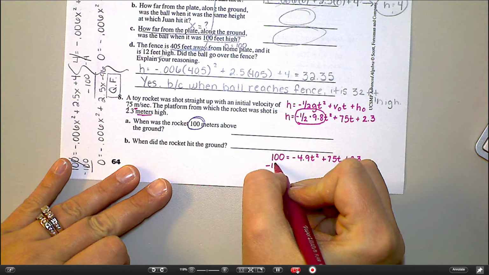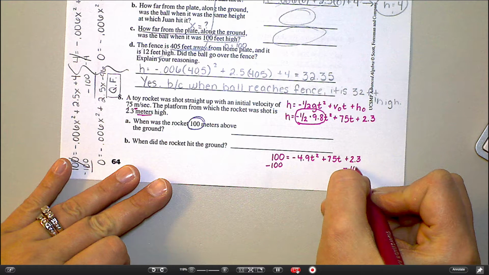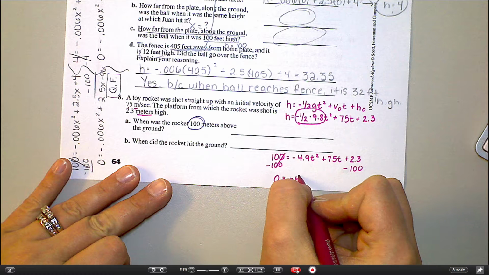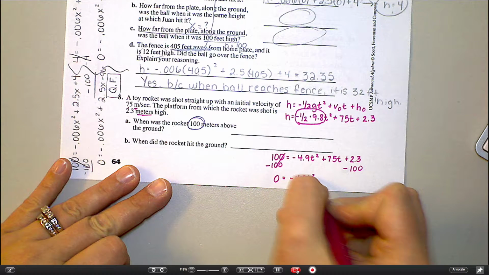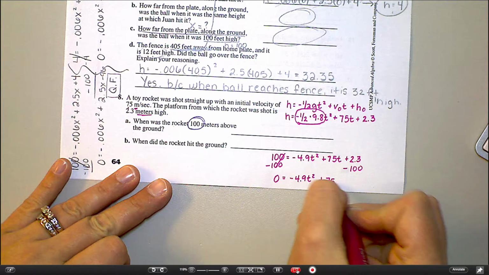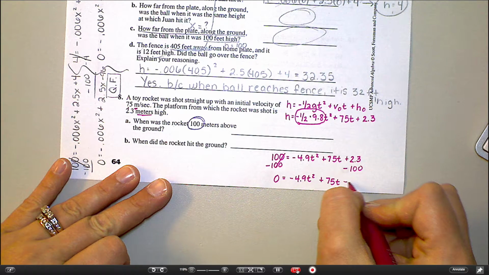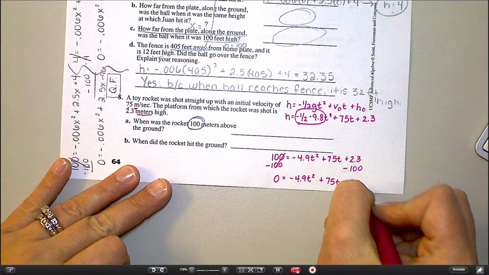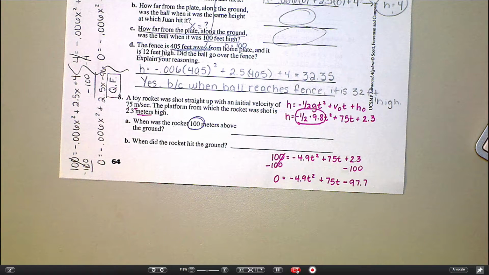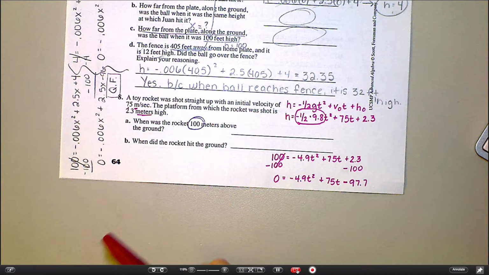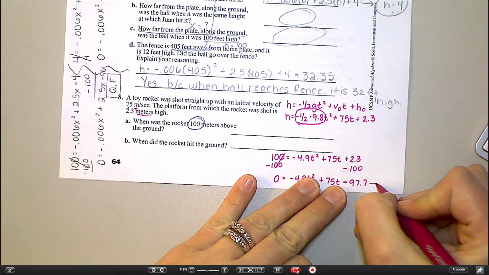And then I'm going to take off the 100. So now I have 0 equals -4.9 t squared plus 75t. Let's see, 2.3 minus 100 is going to be -97.7.